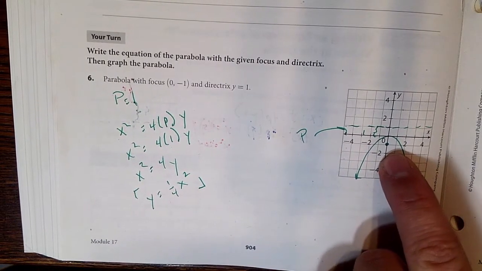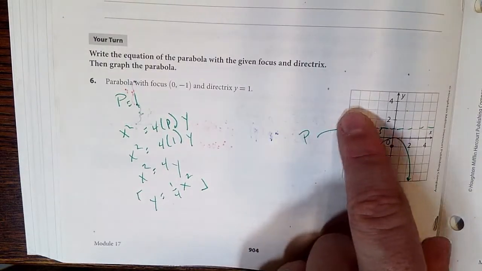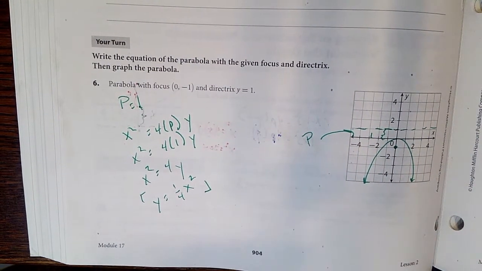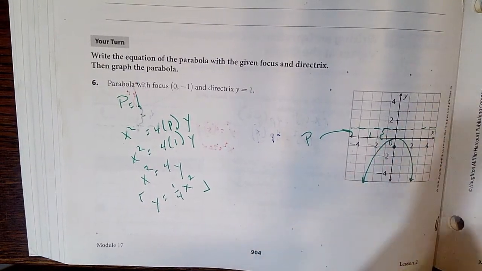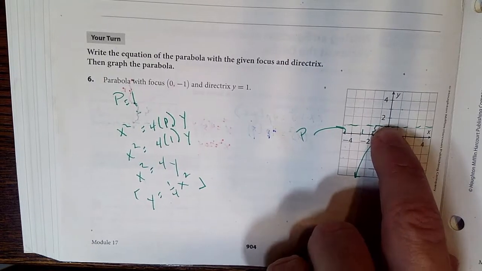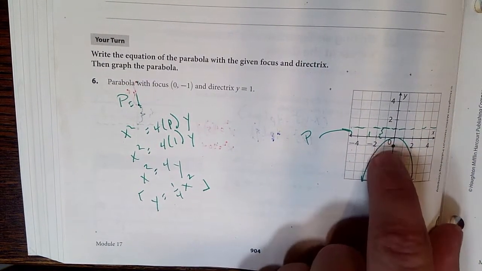So first thing I did, like always, is I graphed the focus, which is at (0, -1), and then I graphed the directrix, okay? And I did not realize that in this section the vertex is always at the origin. So that's really easy, because to figure out P, it's just how far it is from the origin. So 1. So P is just, again, the distance from the vertex to the directrix or the vertex to the focus. Okay, and that's only 1.